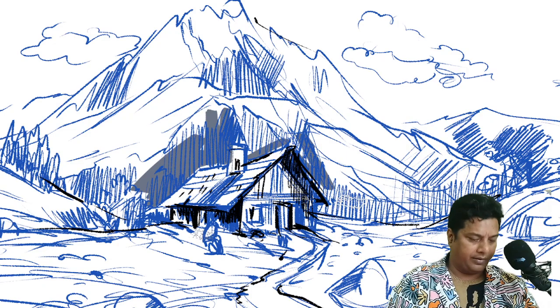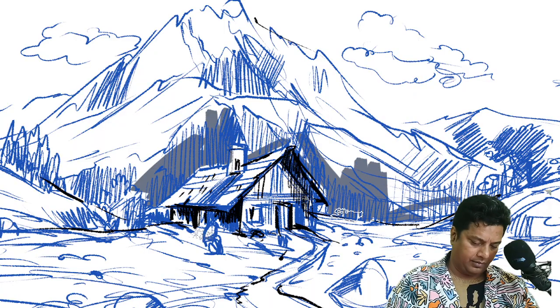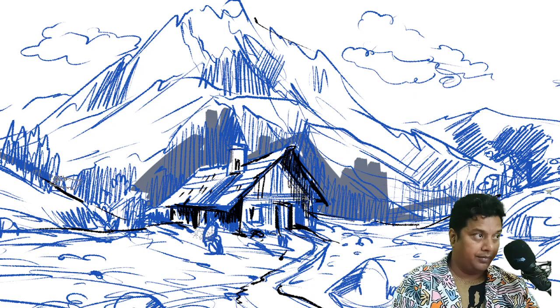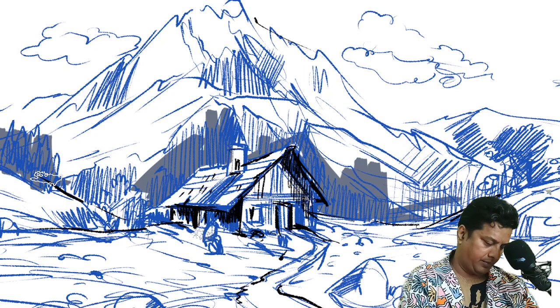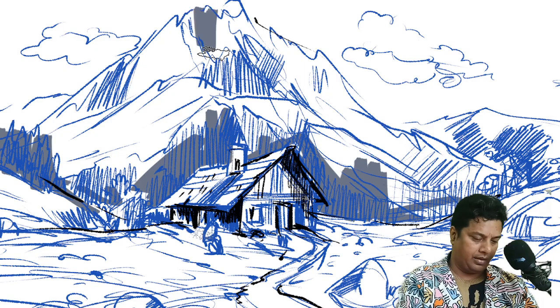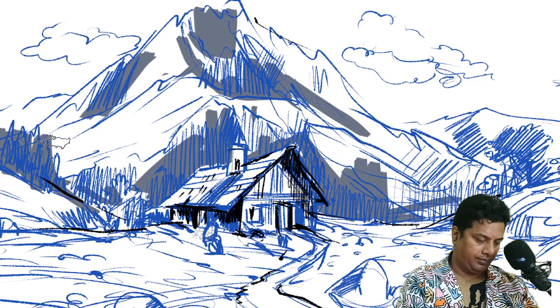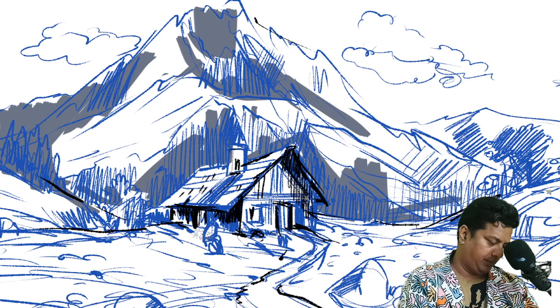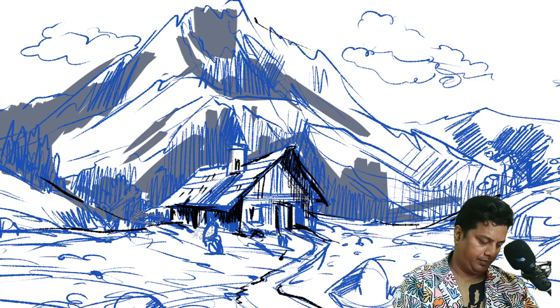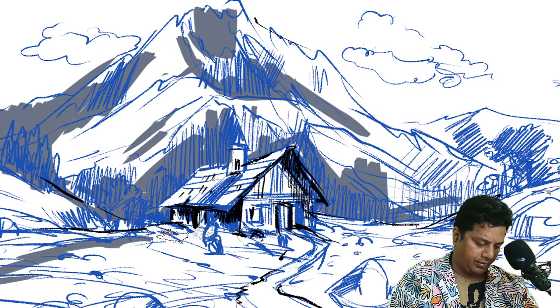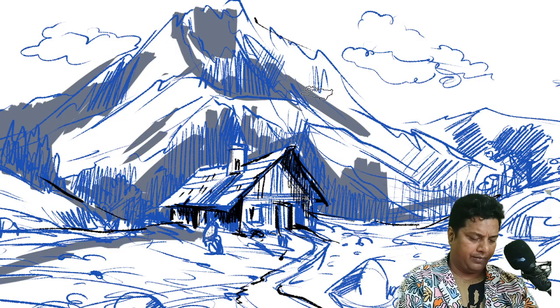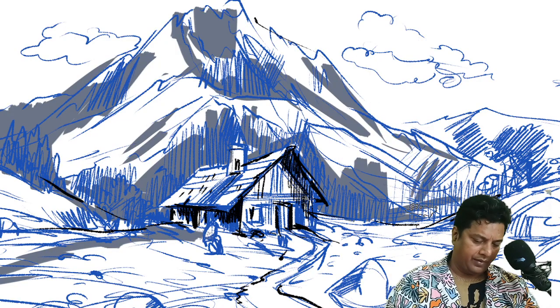To understand the light and shade, what looks more visible is when you use a little bit of color, like pencil shading.